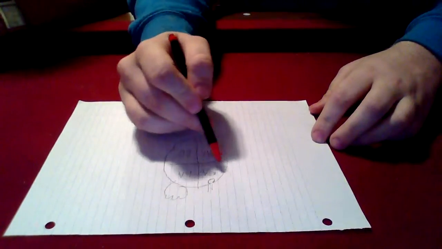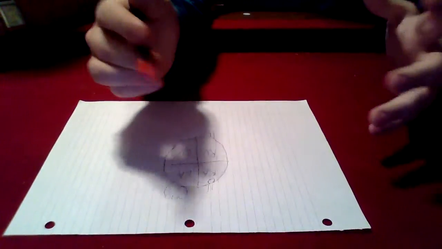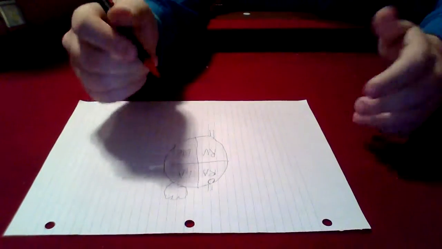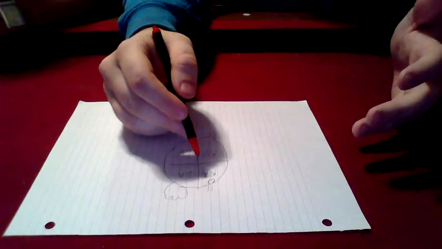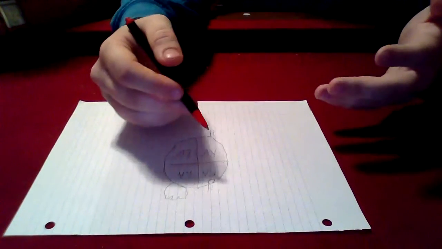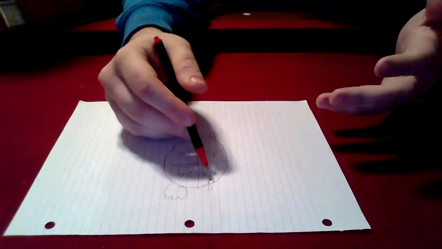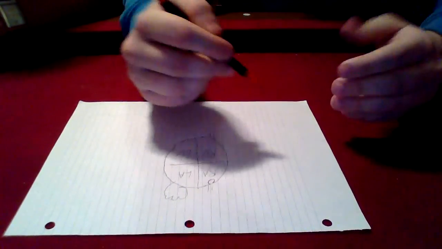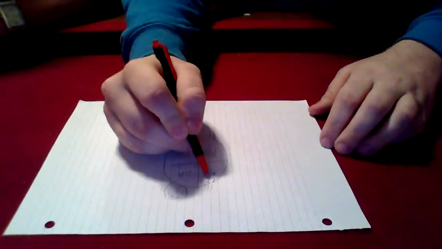Surrounding that is muscle tissue, which is the cardiac tissue that's going to be able to contract and pump blood. So we'll be putting the action potential through the myocytes, which are the cardiac tissue, which will allow it to contract.